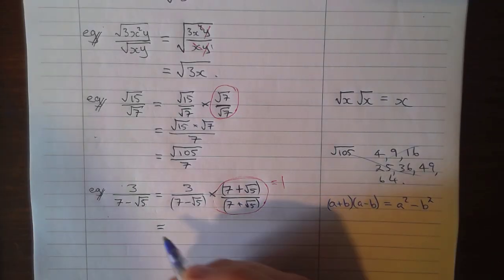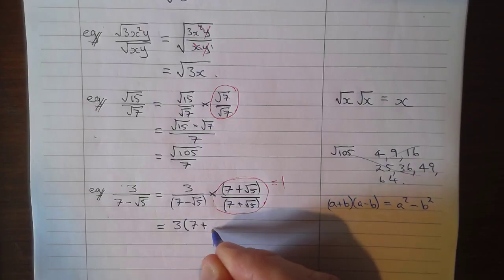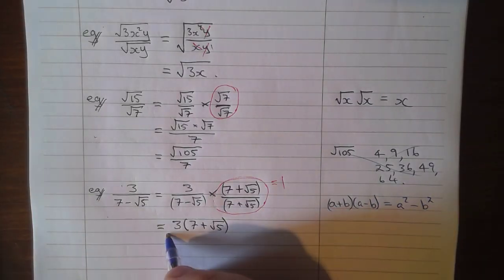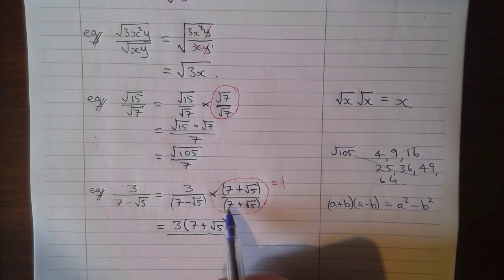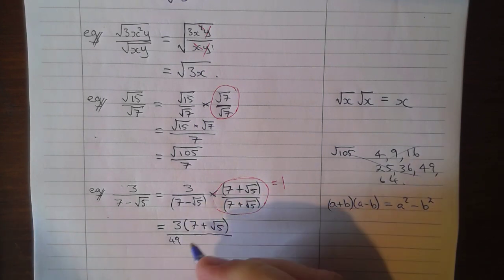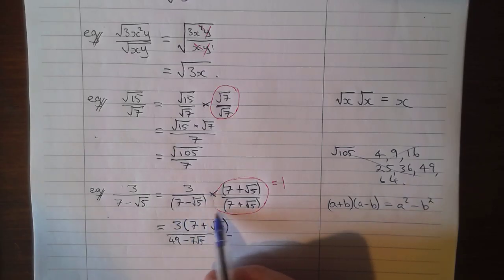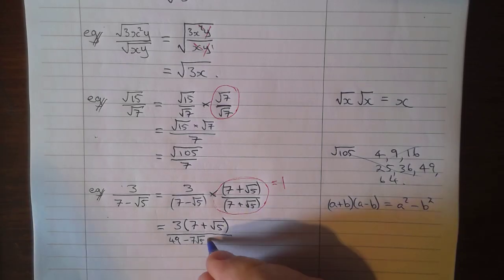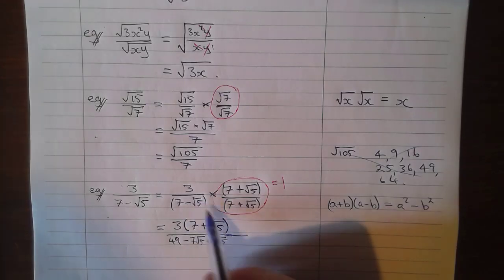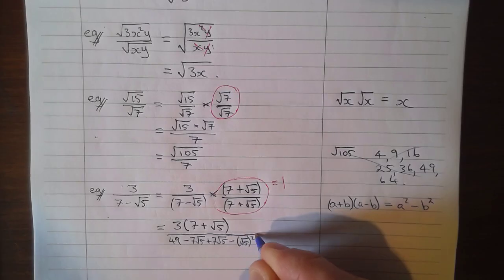Okay, so let's try it out. I'm going to multiply across the top. I'm just going to leave this one unexpanded for now. 3 times 7 plus the square root of 5. And on the bottom, we're going to have 7 times 7 is 49, minus root 5 times 7, or minus 7 root 5, and plus 7 root 5. And finally, minus root 5 times root 5, minus root 5 all squared.